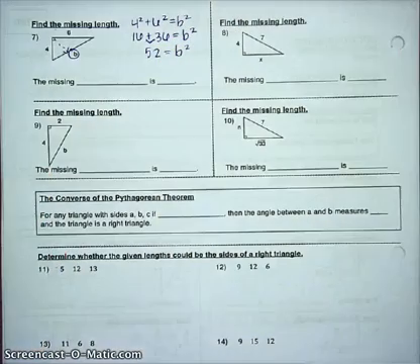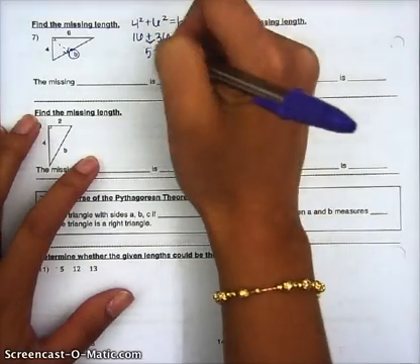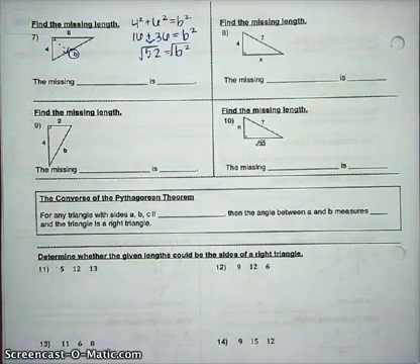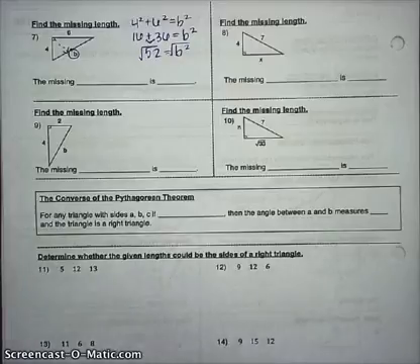I'm not done yet. I still need to take the square root of both sides. And now you're going to notice something. The square root of 52 is not a perfect square, is it? No. Okay, so what happens? Does it mean there's no answer? No, it just means your answer is not going to be a nice whole number.